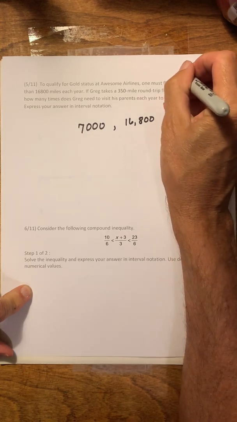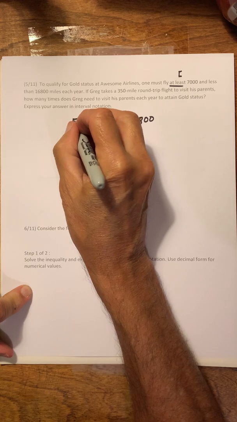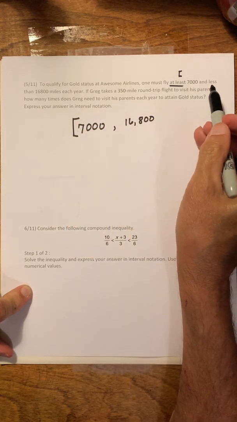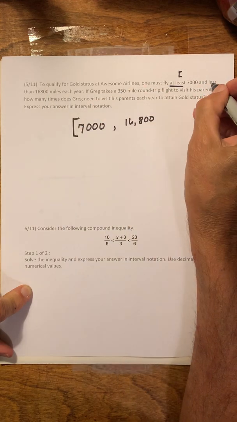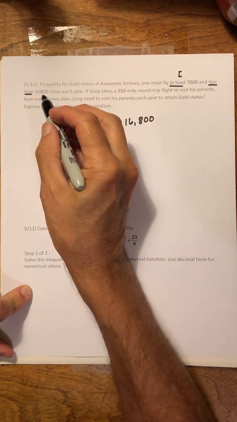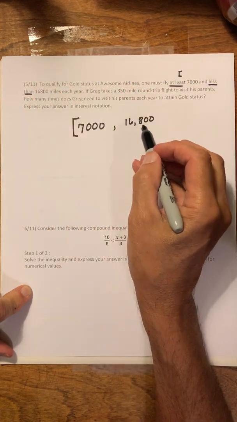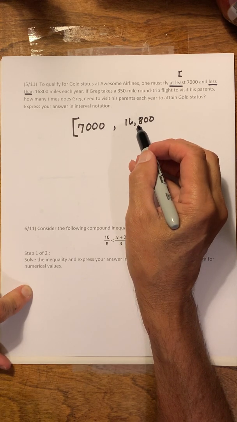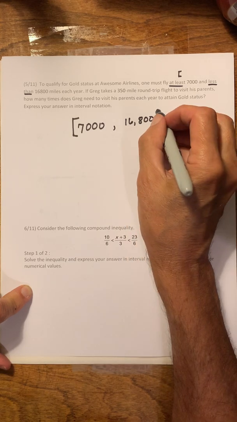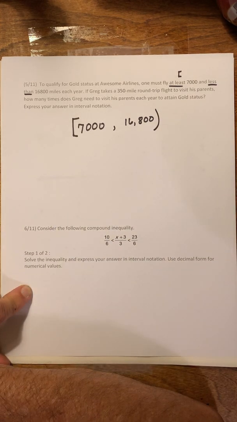Yes. 7,000 is included. So that's this concept. And less than 16,800. So is 16,800 included? If I do 16,800, am I still gold status? No, it has to be less than, so this is not included.